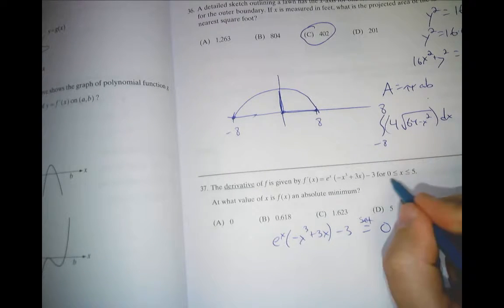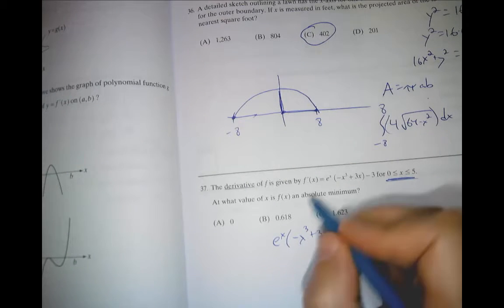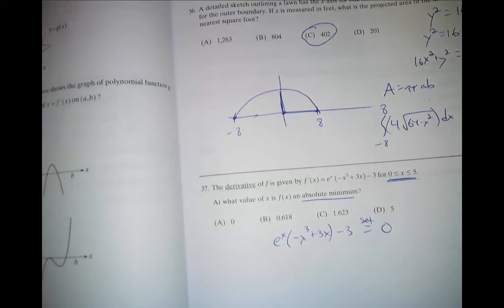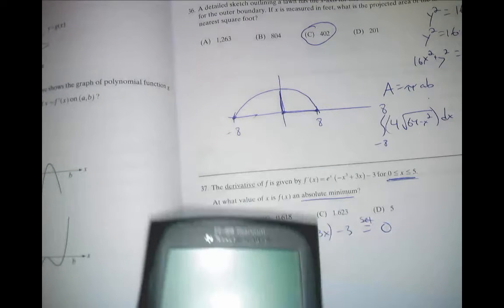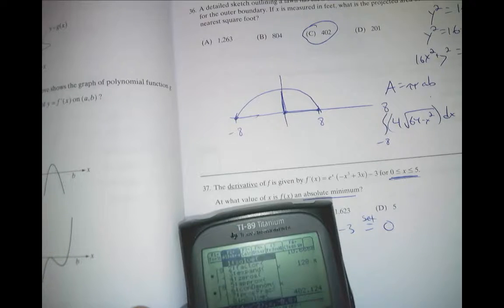I'm only looking at numbers between 0 and 5. And since I'm finding an absolute minimum, I need to use the extreme value theorem here, right? So I need to test the endpoints as well as the critical points. So first, let's find these critical points. With my calculator, I'm going to go to F2 solve.